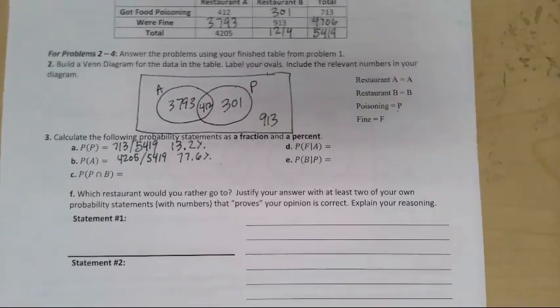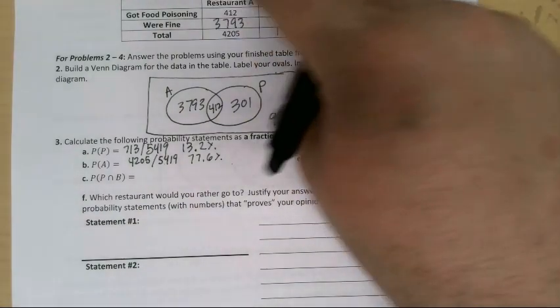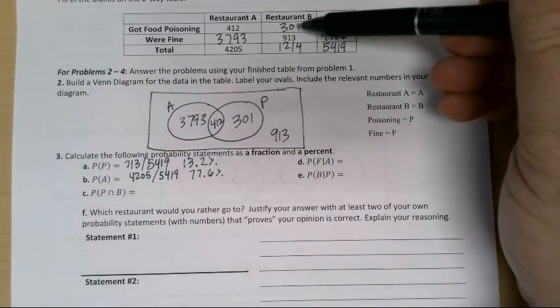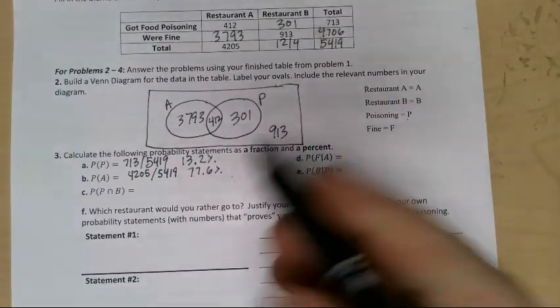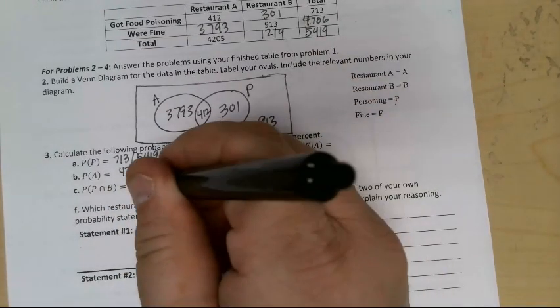Okay, if I do the probability of A and P and B, well, that means they're in restaurant B and they got food poisoning. Well, that's 301. Only 301 were in B and got food poisoning, so it's 301 over the total 5419.